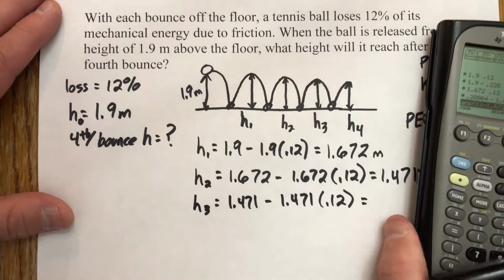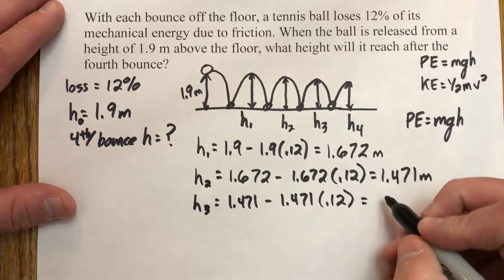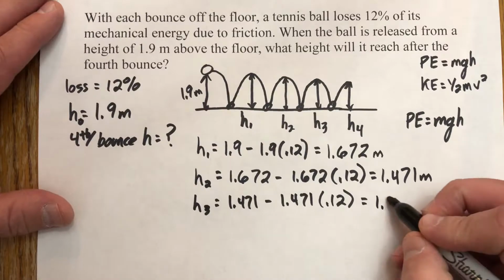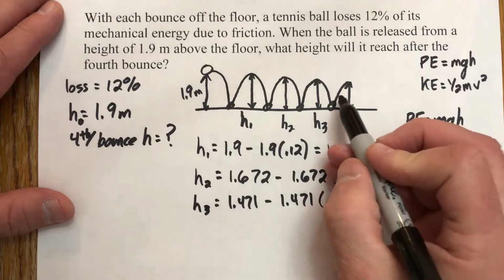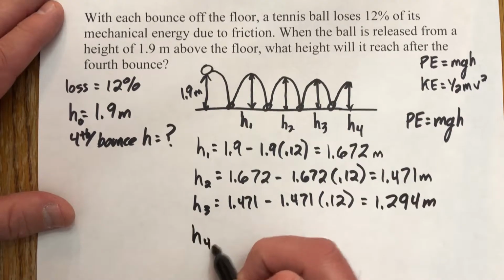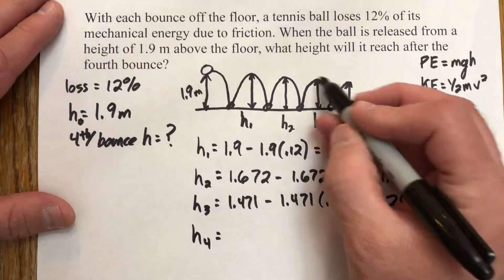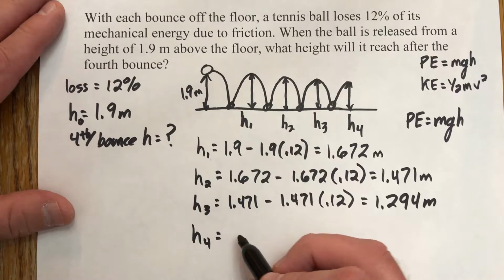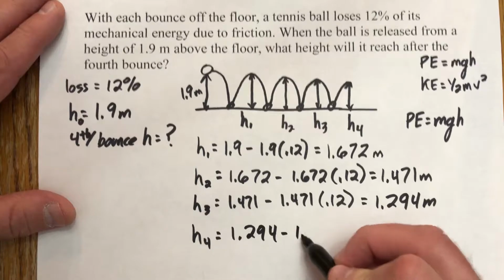So my H3 is going to be 1.471 times 0.12, and then I'm going to subtract that number from the original 1.471 equals. So I get 1.294 meters. So that height is H3. And I need to know how high H4 is. So we're gonna write an equation for H4. H4 then is going to be the height that the ball is here as it's being dropped or as it falls down for that fourth bounce. We're gonna do 1.294 minus 12% of that.